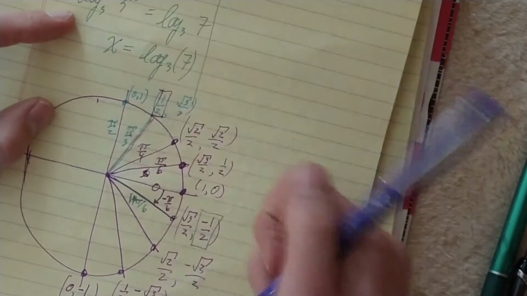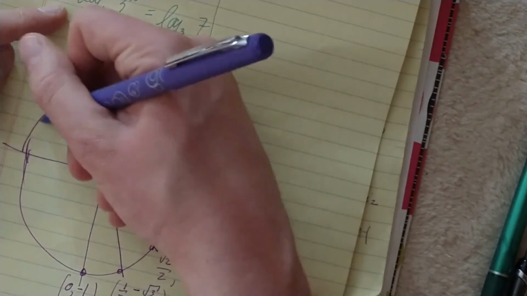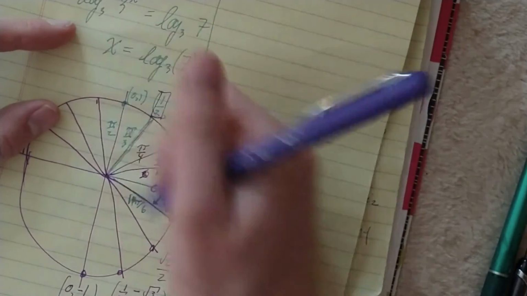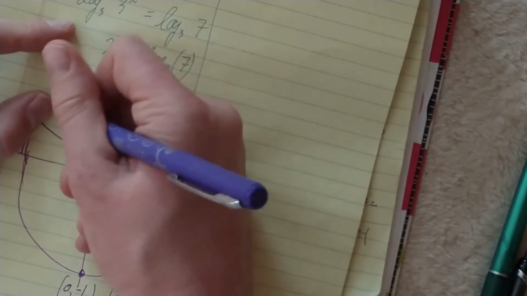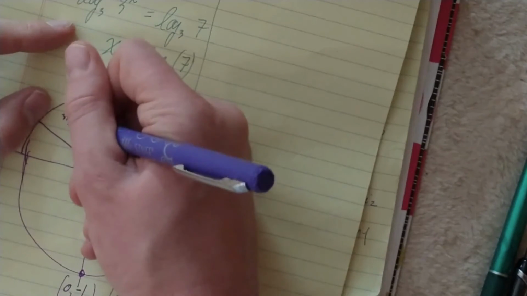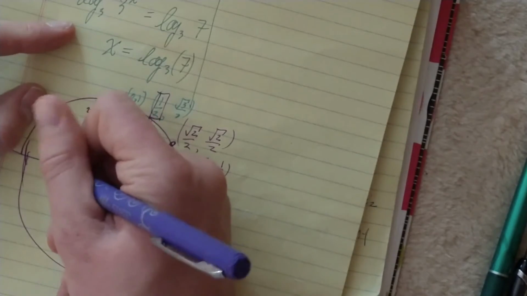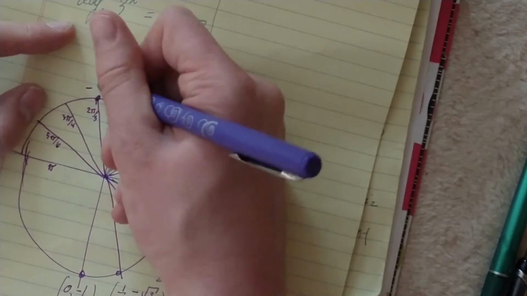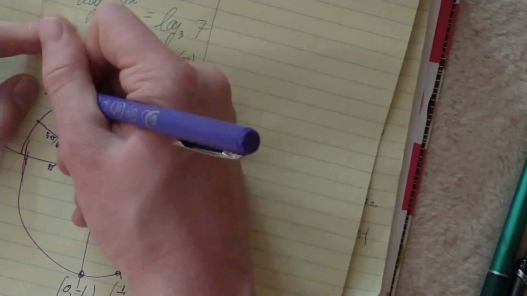Alright, now let's get to some negative numbers and see what happens. Let's see, we've got 2 pi over 3, 3 pi over 4, 5 pi over 6, at an angle of pi, negative 1/2, root 3 over 2.